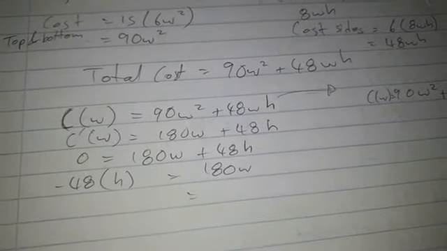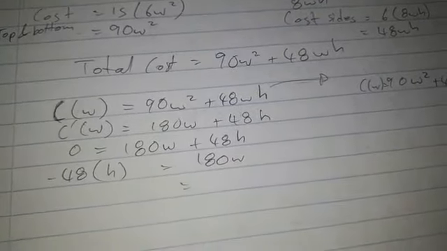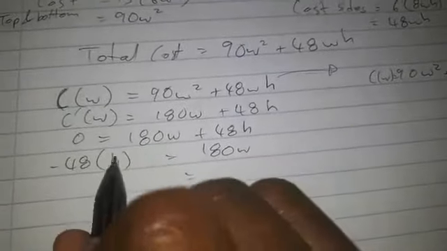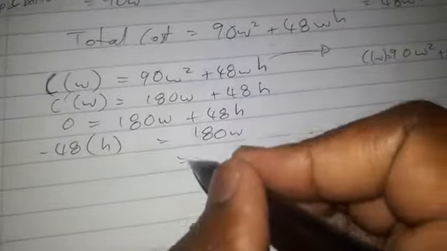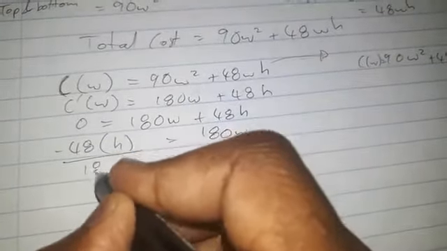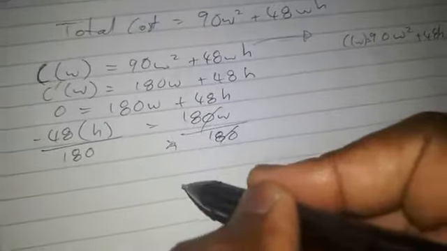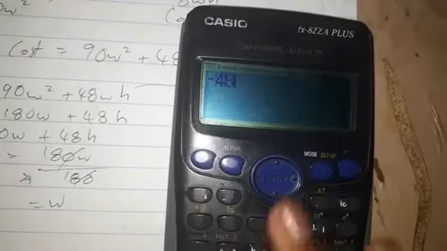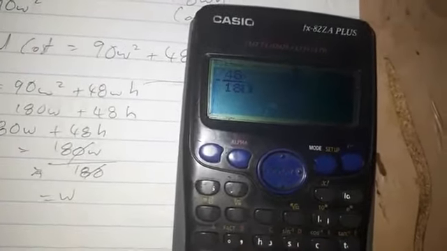But let's just carry on, because we need to be careful. We need a value for H afterwards. So let's divide by 180 here. We need a value for H clearly, and we can get it by using the volume that they gave us, because remember we haven't even touched the volume yet. So let's see here, negative 48 over 180.